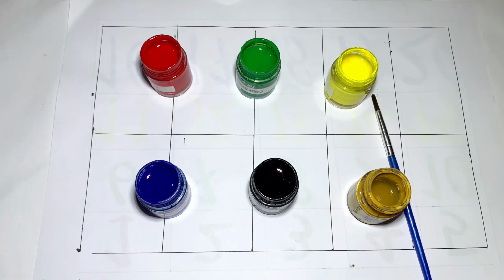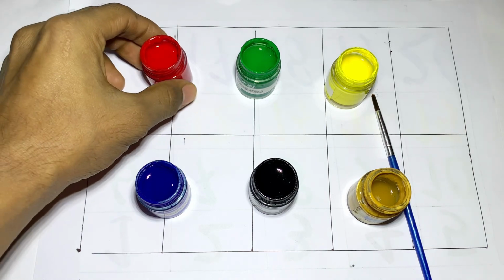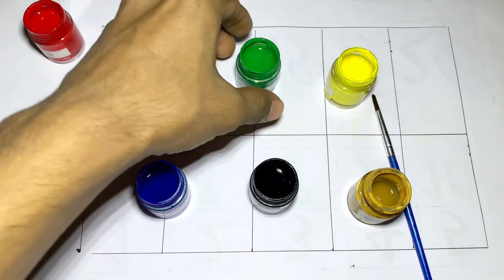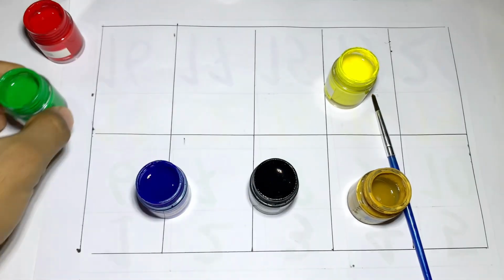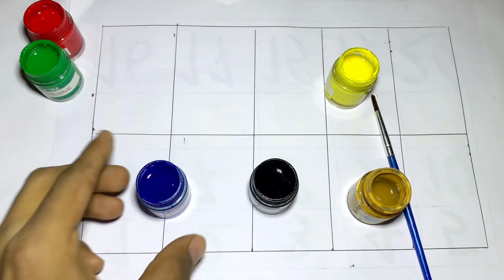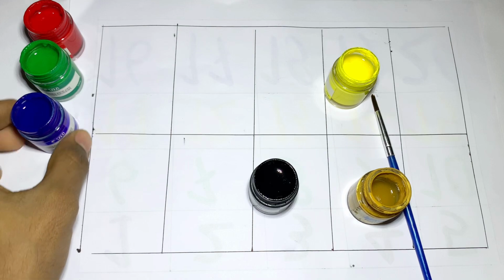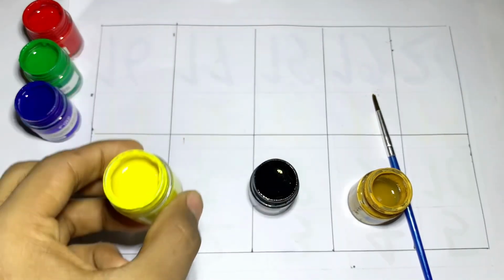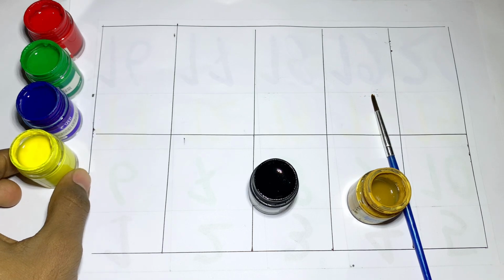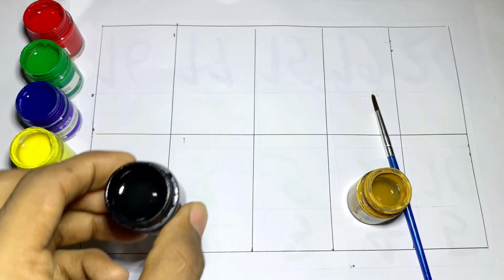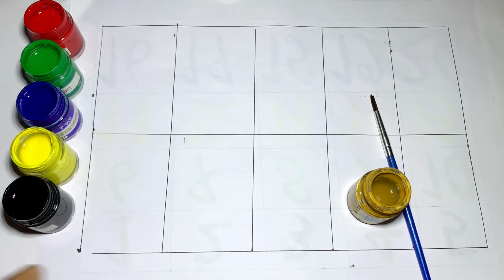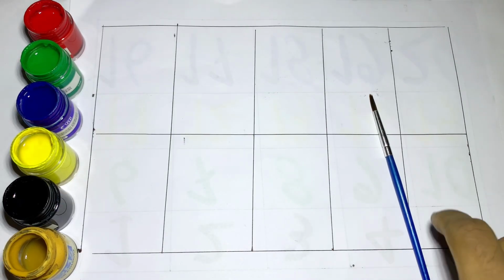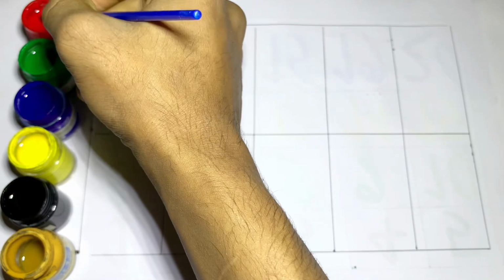Today we learn alphabets. Kids, class name: red color, green color, blue color, yellow color, black color, yellow ochre color. Kids, now coloring alphabets.